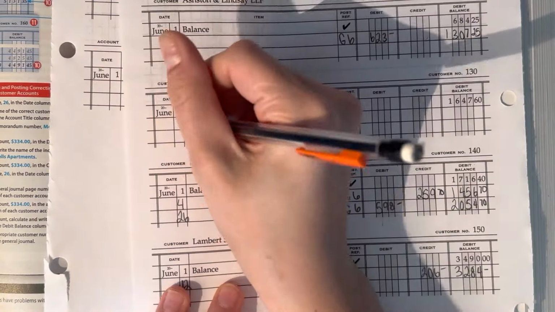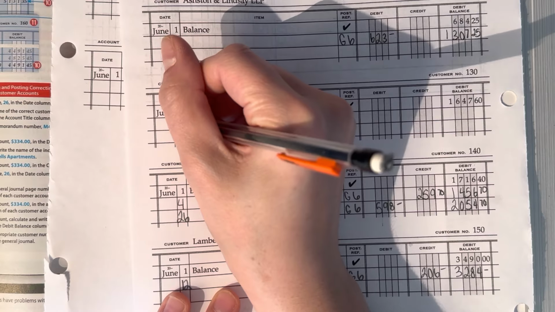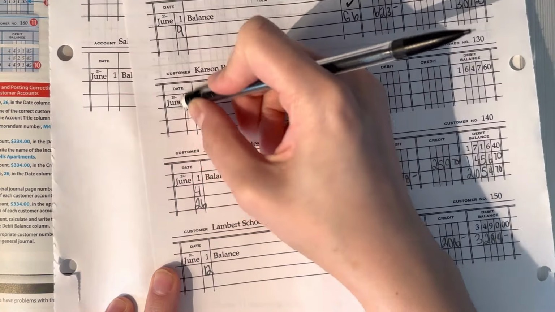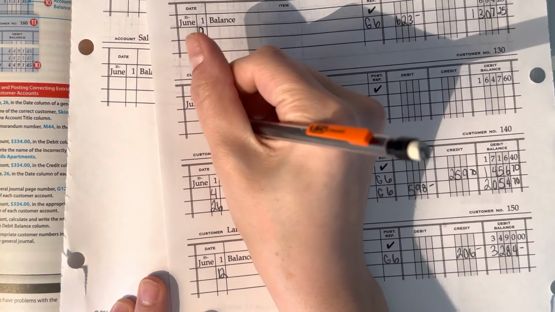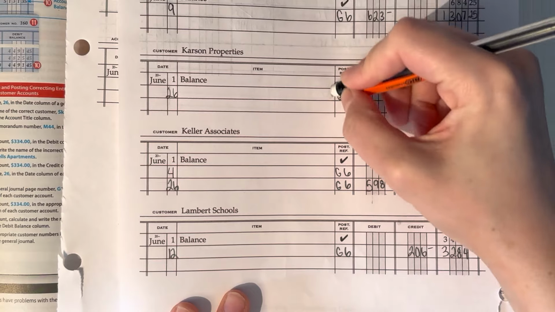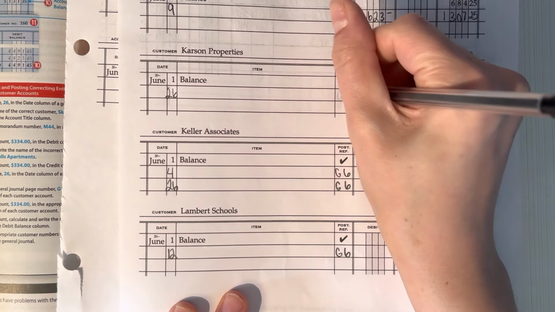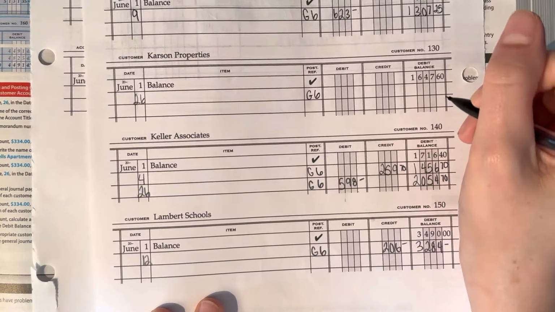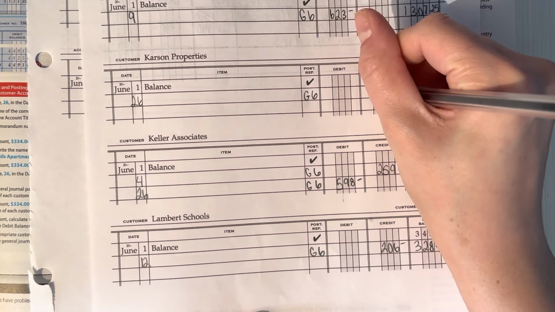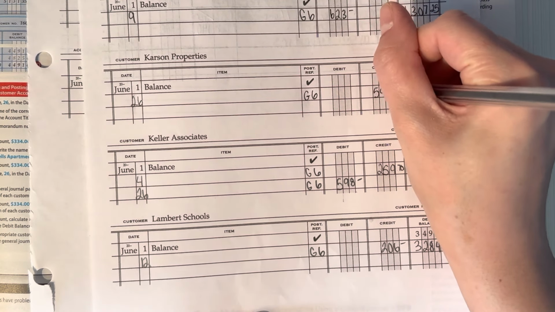Carson Properties, last one. We do the 12th, or was it the 26th? The 26th. Carson Properties was the 26th. G6. It was a credit for $598.